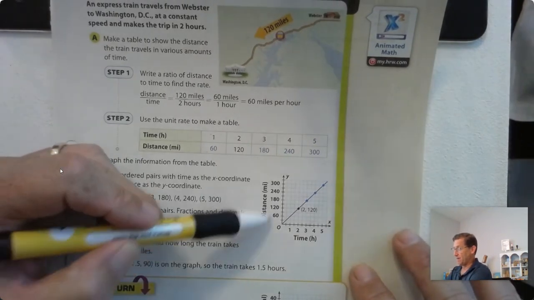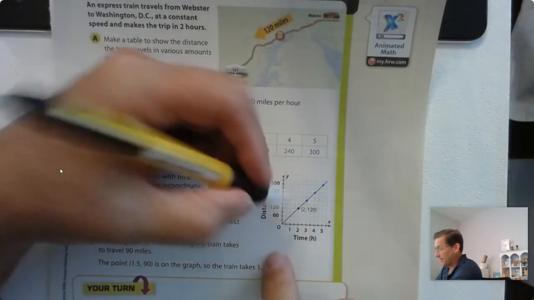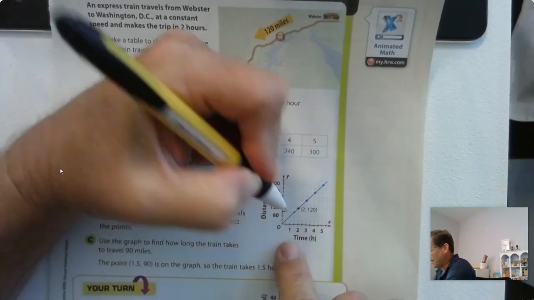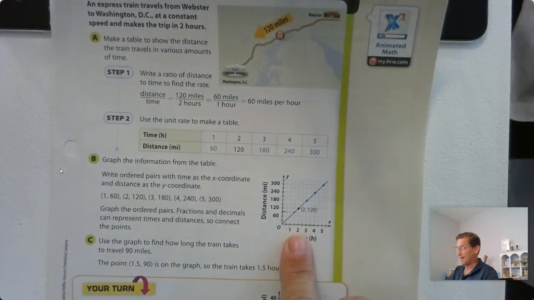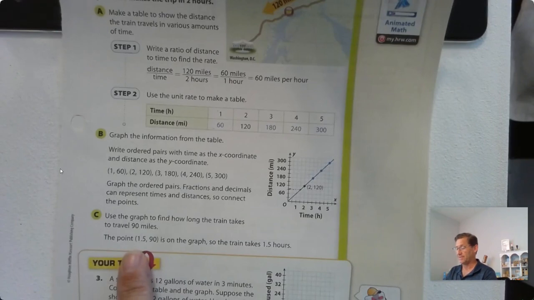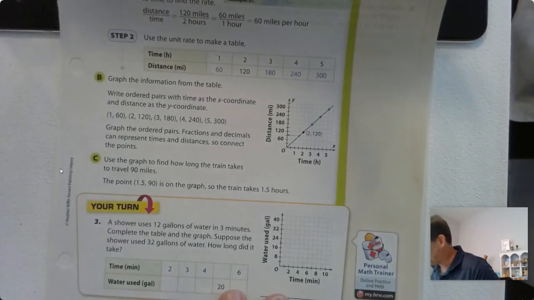So we'd find 90 miles on our graph, which is going to be in between 60 and 120. And so we'd go across, and we see that it's about 1.5 hours. It's in between 1 and 2. Okay. And so that's what they're saying in C. The point 1.5, 90 is on the graph, so the train takes 1.5 hours. Okay, so now you try.